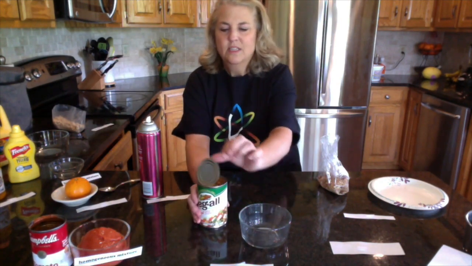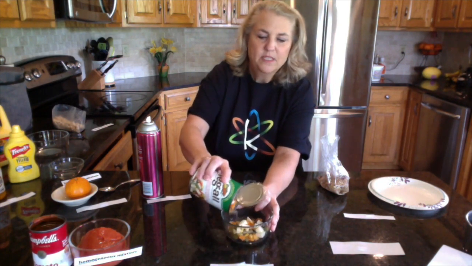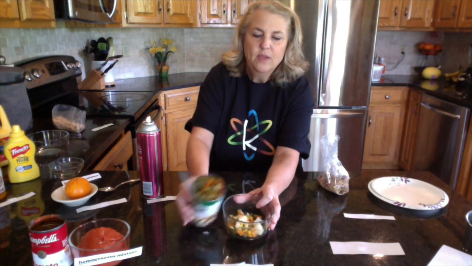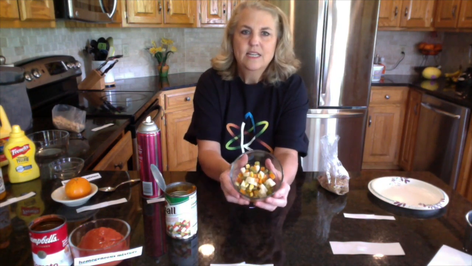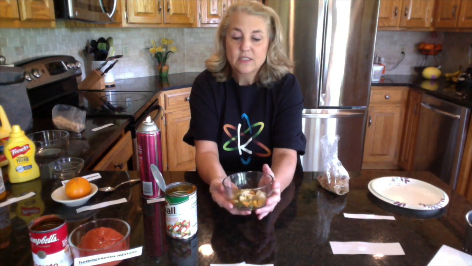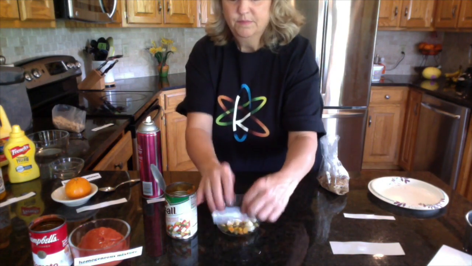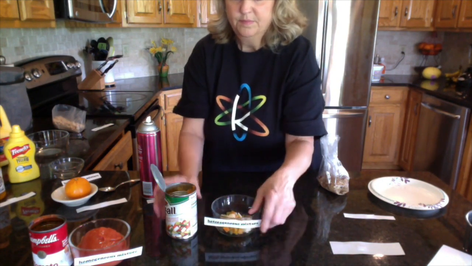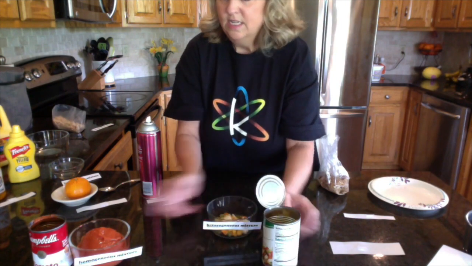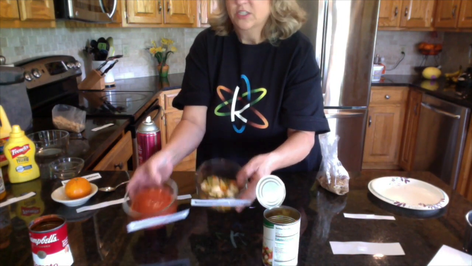And then I have a can of veg oil. So veg oil is made up of vegetables. So if we pour some out, you can visibly see that there are differences in this bowl. And that this mixture has peas and potatoes and carrots and corn. So this is definitely heterogeneous. And so these are very, very good examples of both kinds of mixtures.